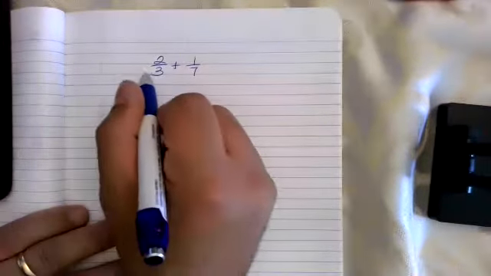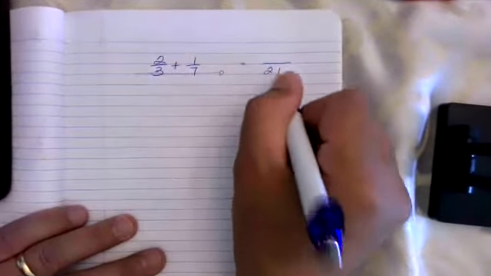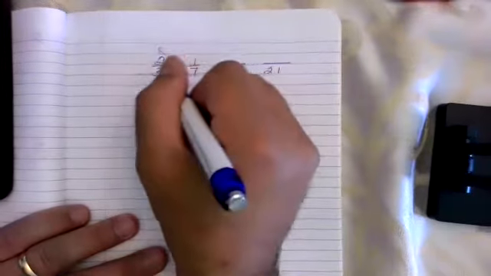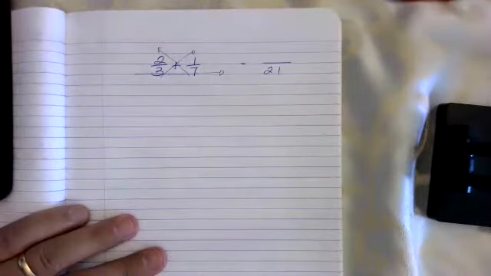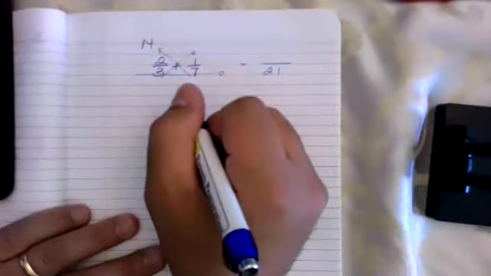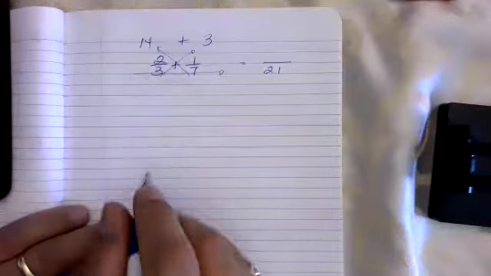The shortcut method that I use to add or subtract unlike fractions is I just multiply the denominators, which gives me 21, and then I cross multiply from the bottom up. 7 times 2 is 14, 3 times 1 is 3, and then I perform the operation.